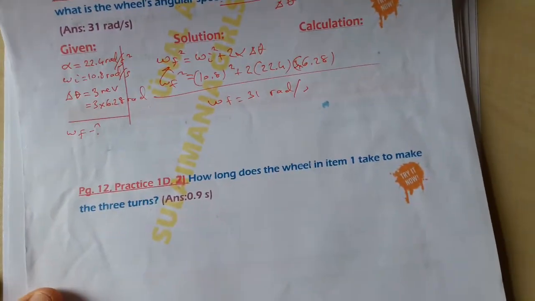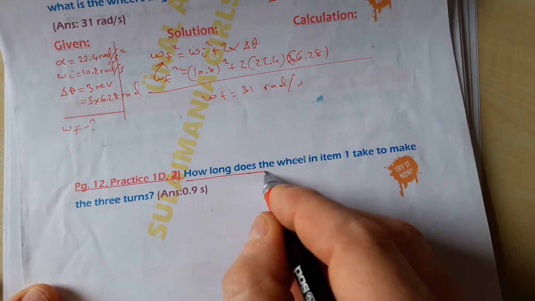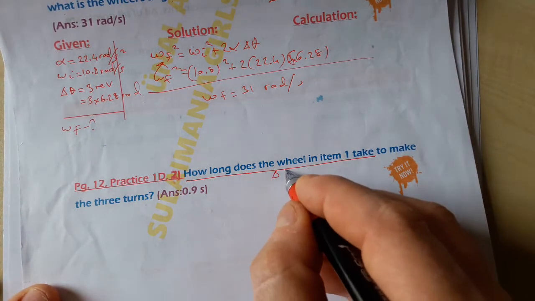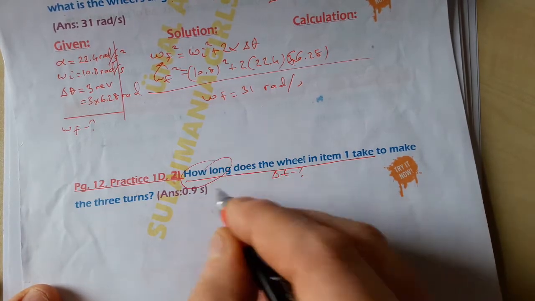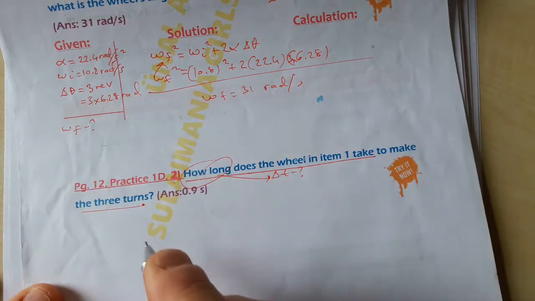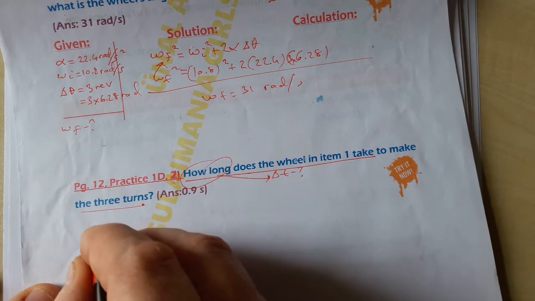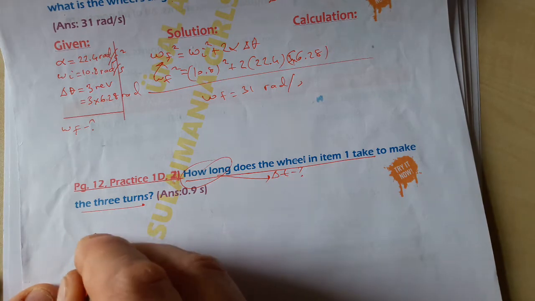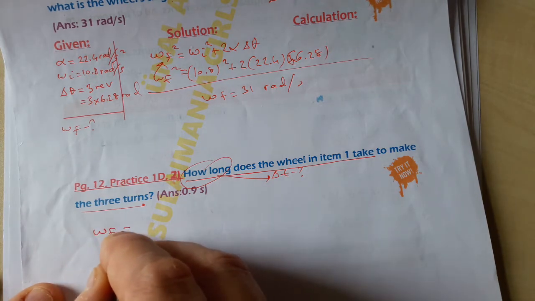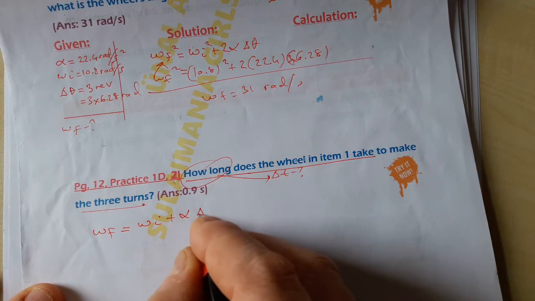The second question says, how long does the wheel in item 1 take? It says delta t, how long, to make 3 turns. For those 3 turns, what is the time? Now we can use one equation because we know what initial and final are. Final speed is equal to initial plus alpha delta t.